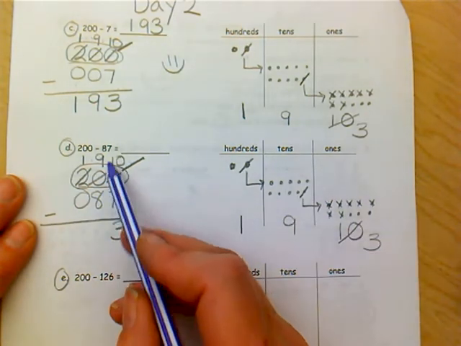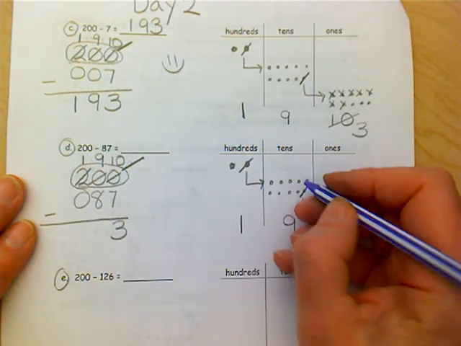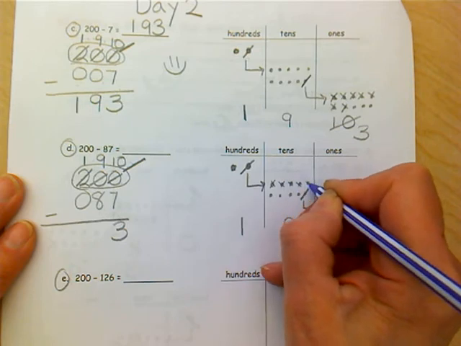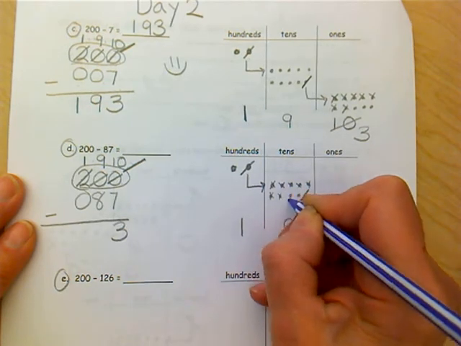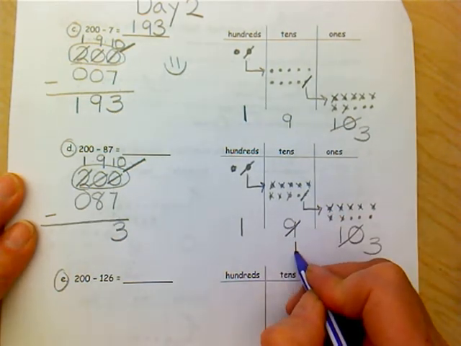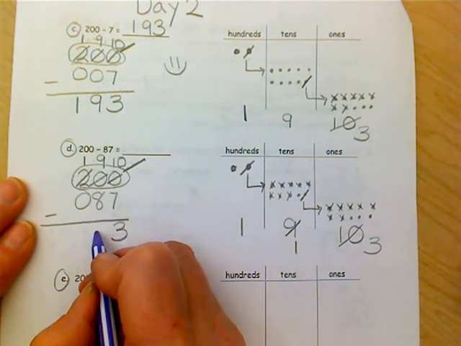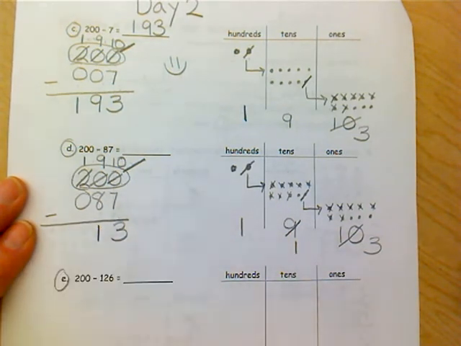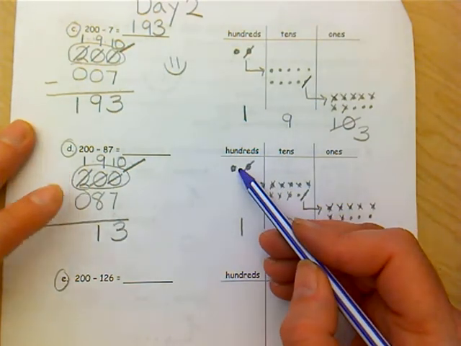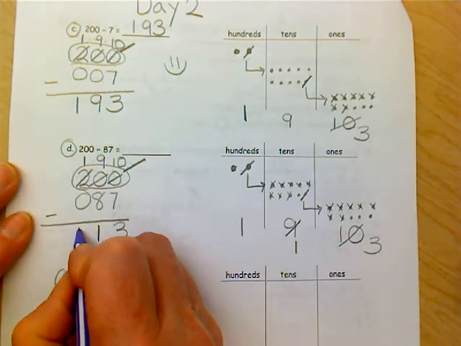Now I'm going to say, can I take 8 tens away from 9 tens? Well, I think I can. 1, 2, 3, 4, 5, 6, 7, 8. Well, what does that leave me? That leaves me with just 1 10, because 9 tens take away 8 tens is 1 10. I don't think I'm done yet because I still have 1 100. 1 100 take away 0 100s leaves me with 1 100.